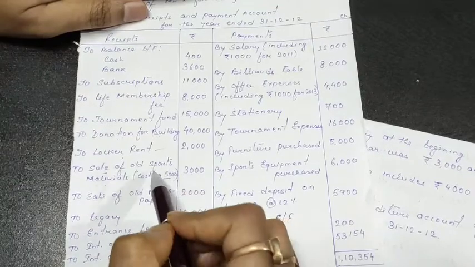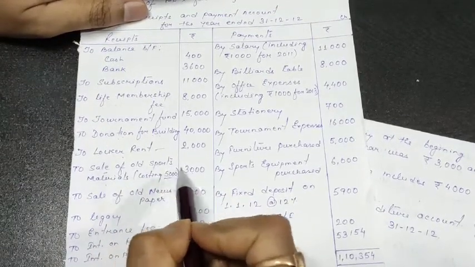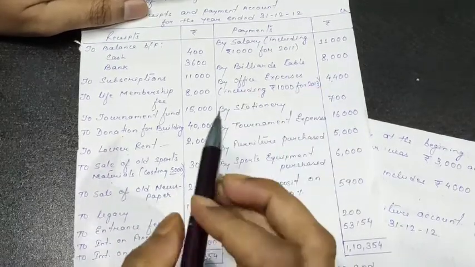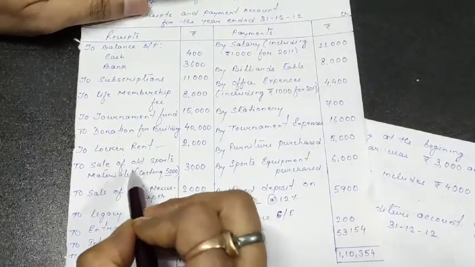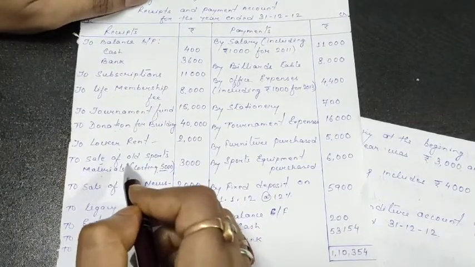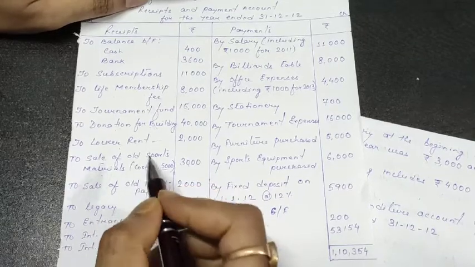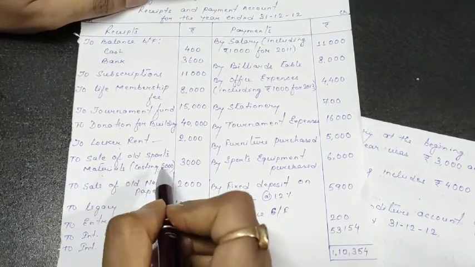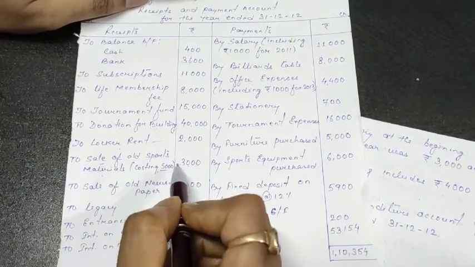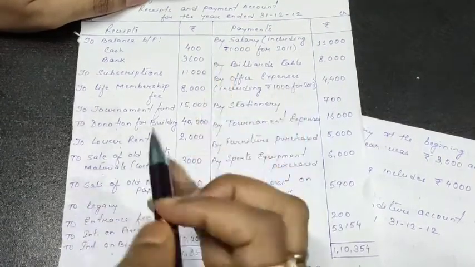If it was a profit, it would have been recorded on the income side, but unfortunately there is a loss of how much? 2,000. So even though this entry is on the receipt side, the effect of this entry will come on the expenditure side of the solution. The reason is very simple. The value of the item that you have sold was 5,000, but you have sold it for 3,000, so there is a loss of 2,000 rupees.